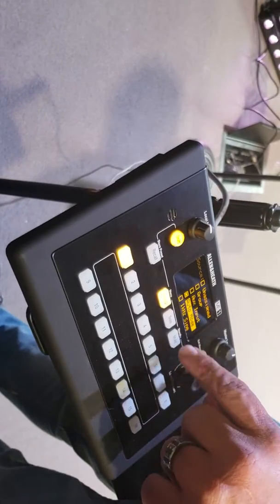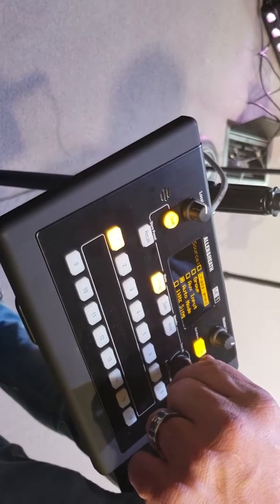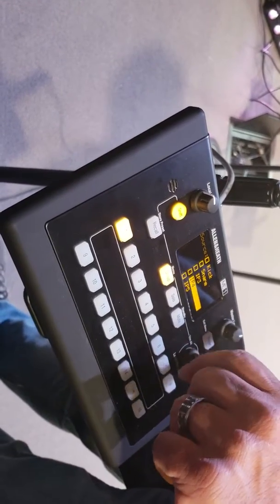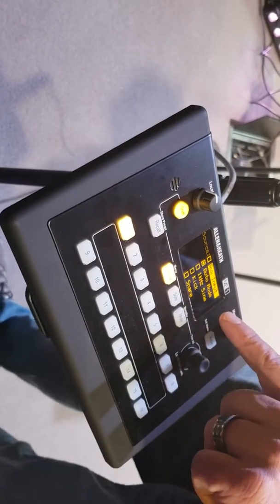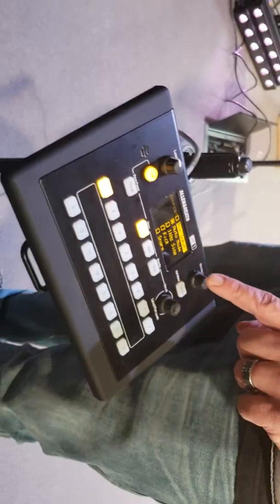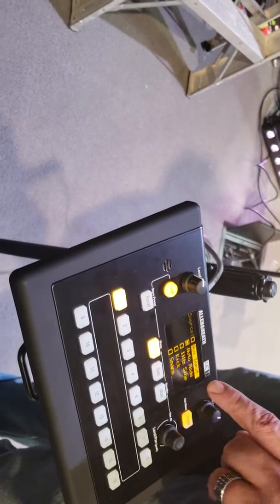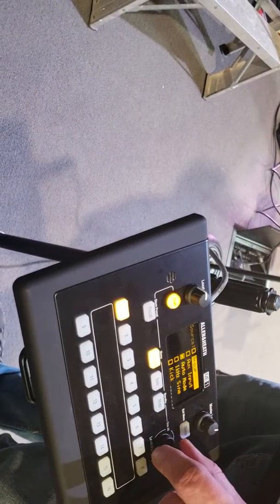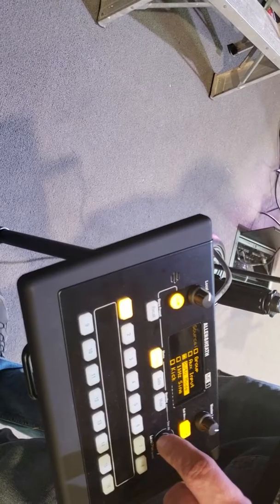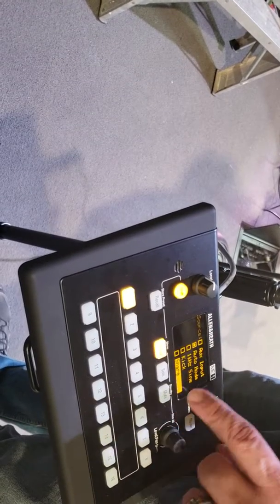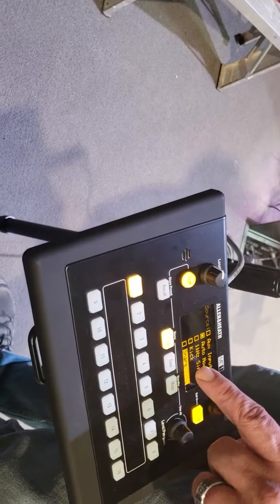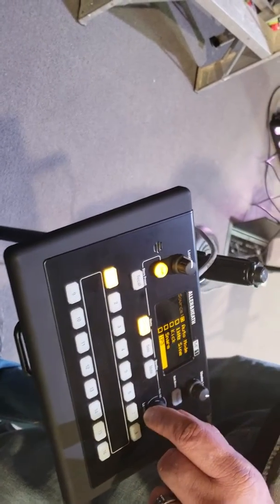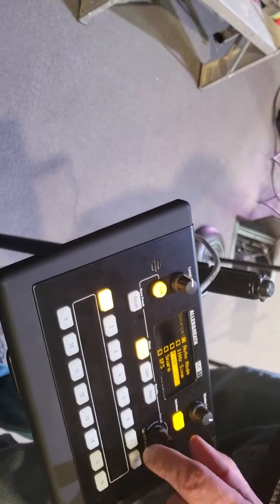So now I'm scrolling through all these channels. This is getting this information straight from the board. You can see there's an OGS. You don't want to probably mess around with any of those top ones. But here's where the channels start. Channel 1 up at the board is named kick. So we're gonna put it back. Let's put it back to kick.